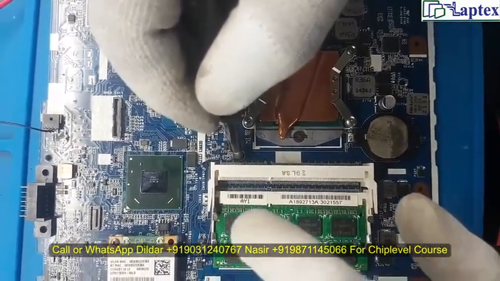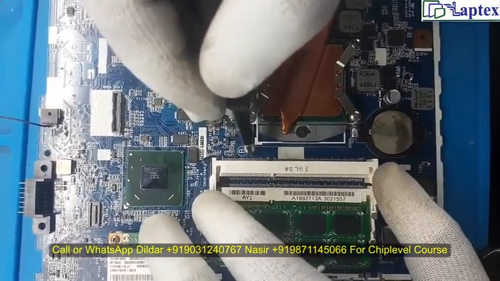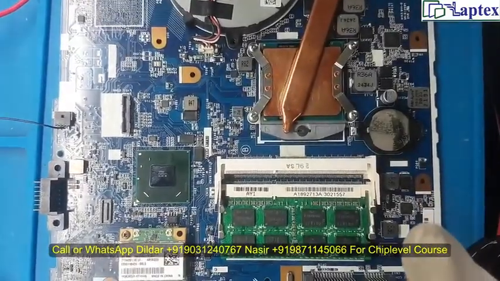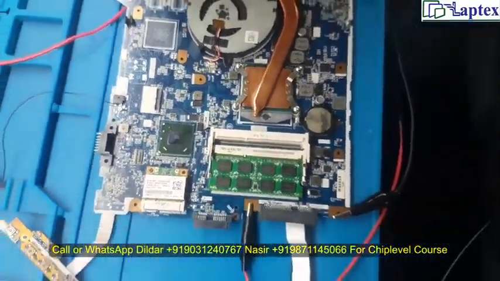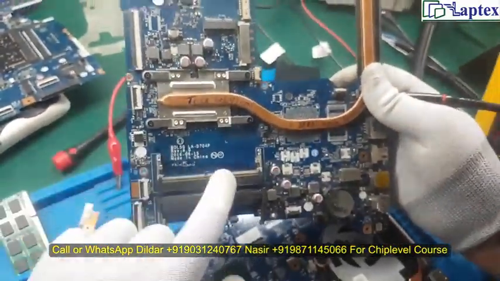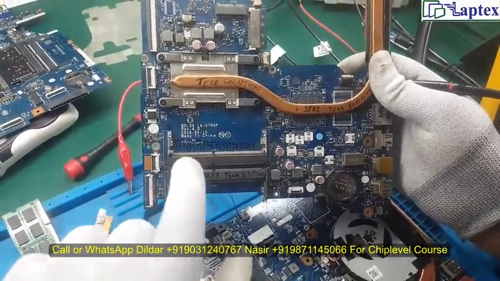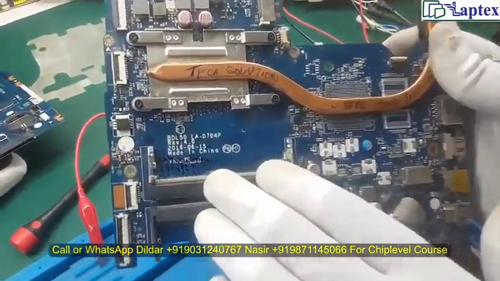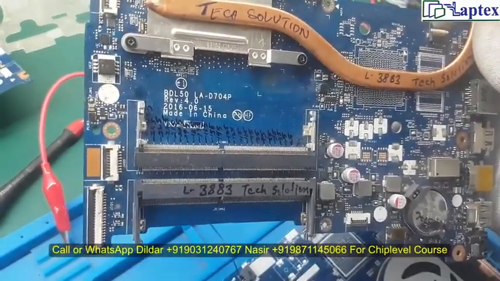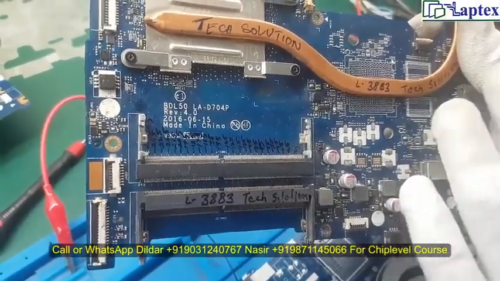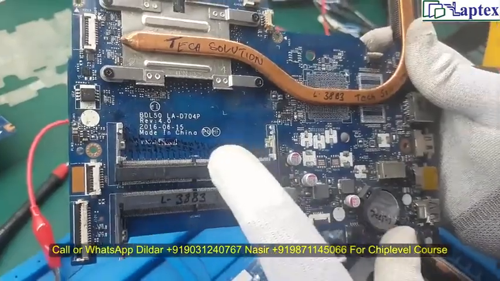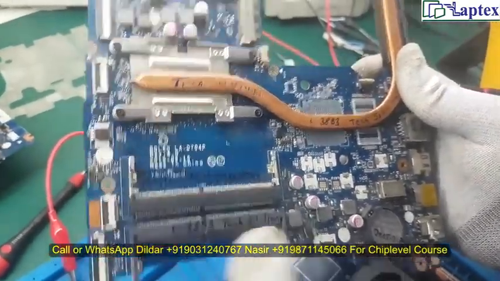But in DDR4, what you have to keep in mind is that pin number 108 is dedicated for the DRAM reset in the DDR4 RAM slot. For example, this model, the LAD704P, contains a DDR4 RAM slot. Somebody has also tried to write it down this way to find out some signals, because I received it from my customer, who also repairs motherboards. So remember pin 108 in the DDR4 slot.